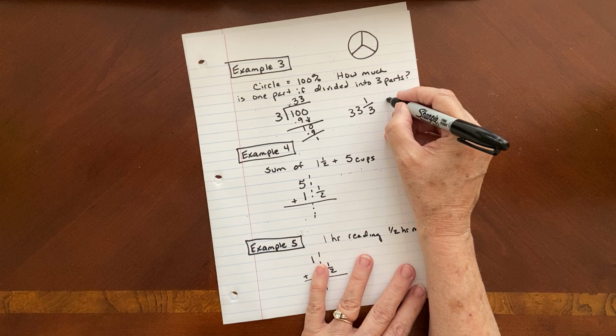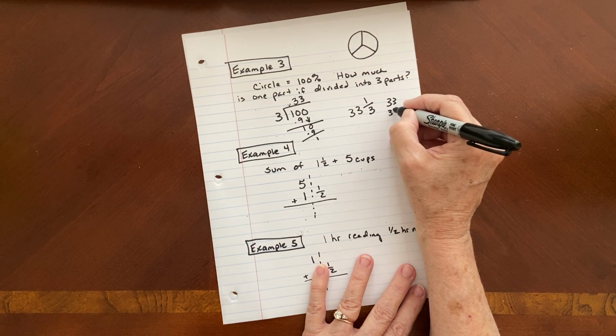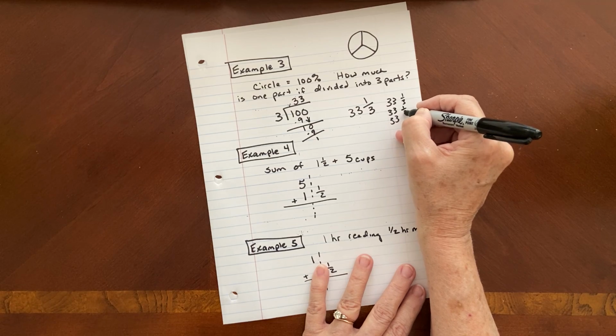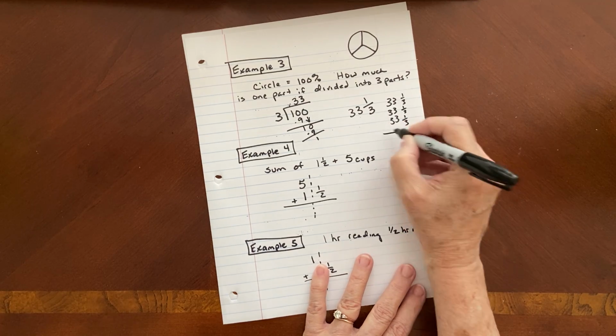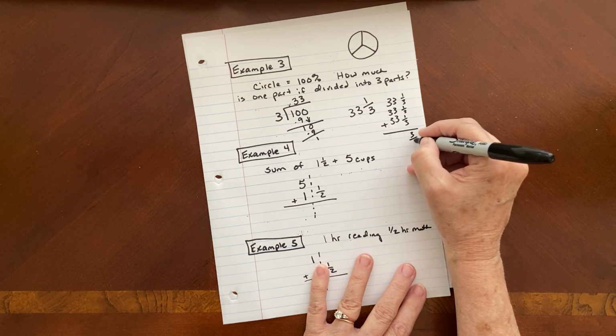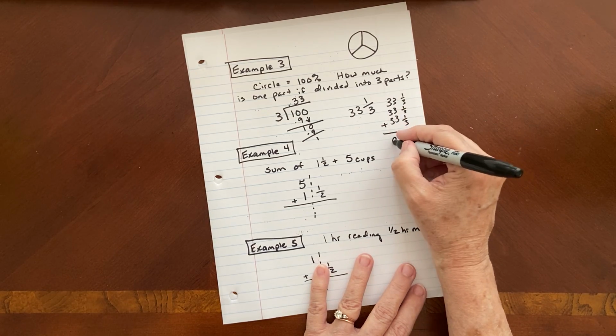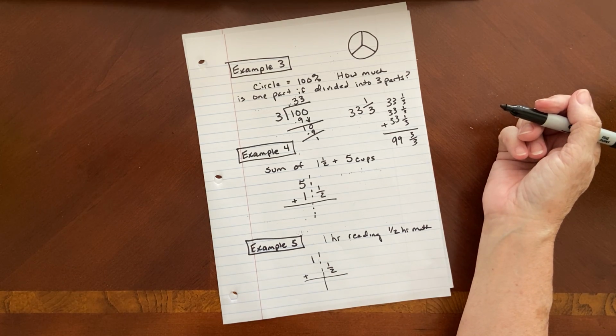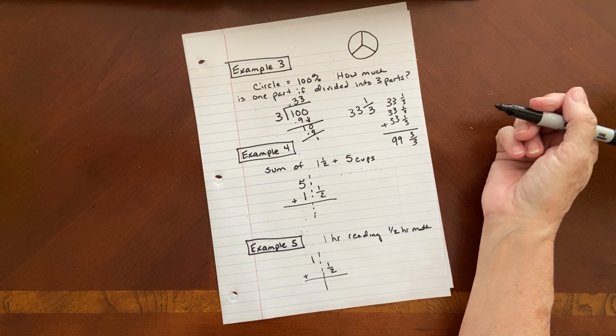So if I add it up, 33, 33, and 33. If I added all those up, I get 3/3 and 99. So 99 3/3 is the same thing as 100. So that works out well.